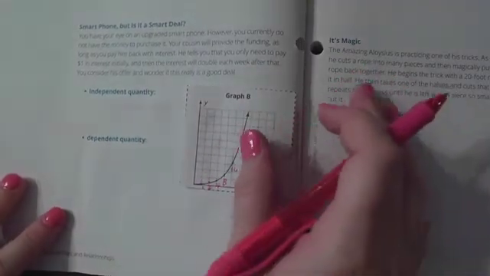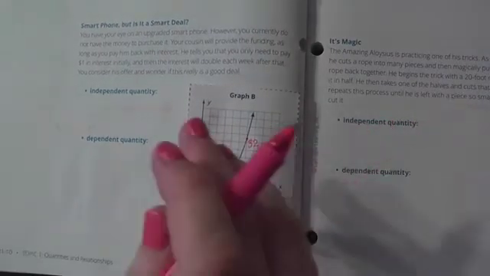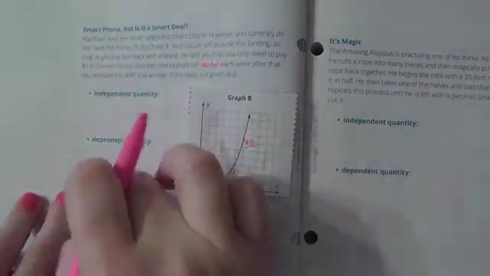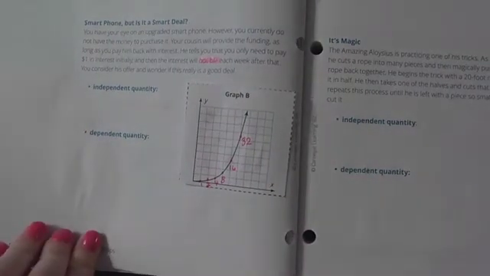The only thing I'm going to do from here on out is give you the graphs and a little bit of an explanation. I'm not going to identify the independent and dependent variables. I want you to do that. And if you have any questions, of course, email me or ask me.